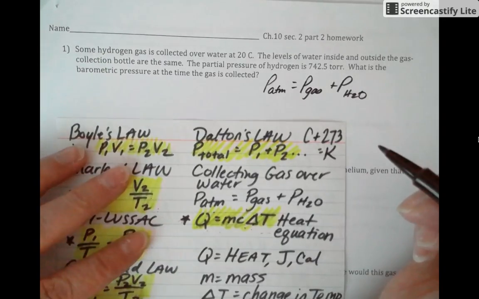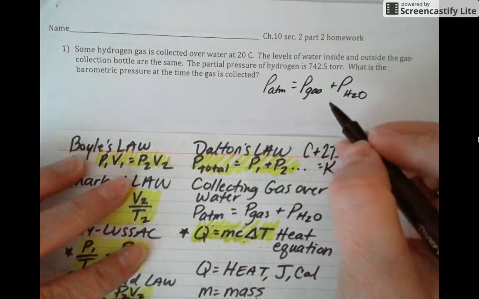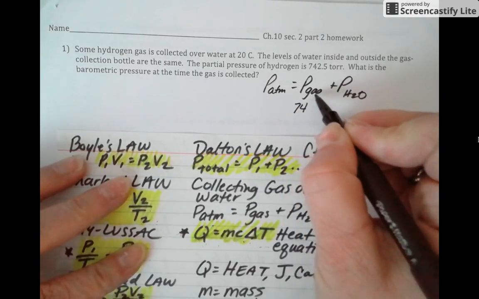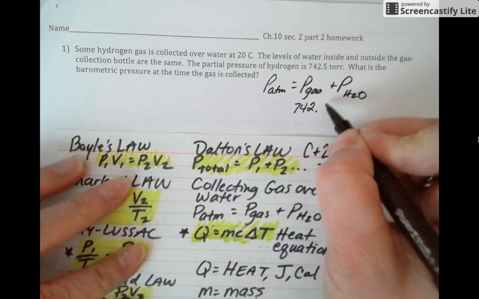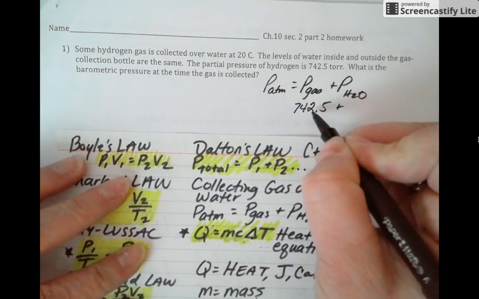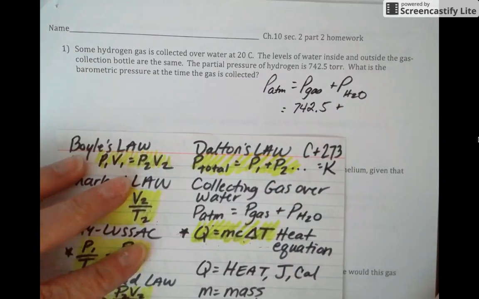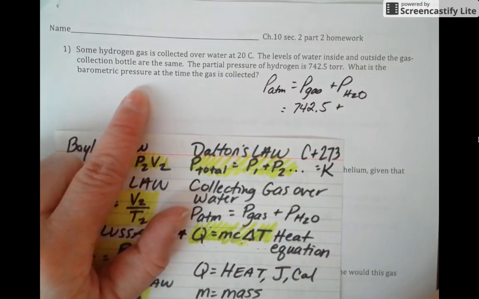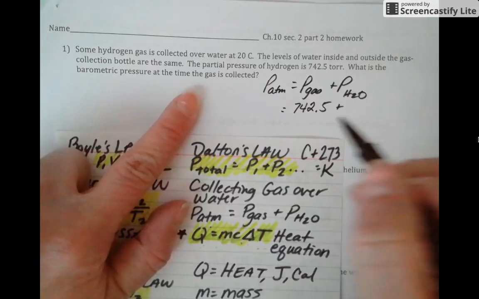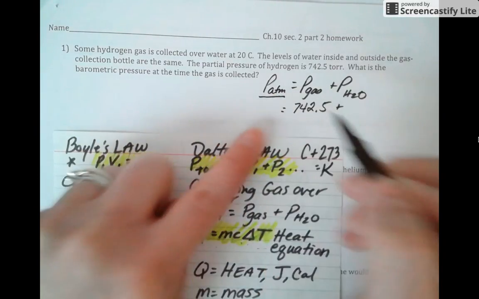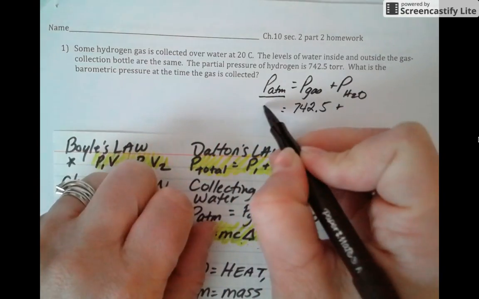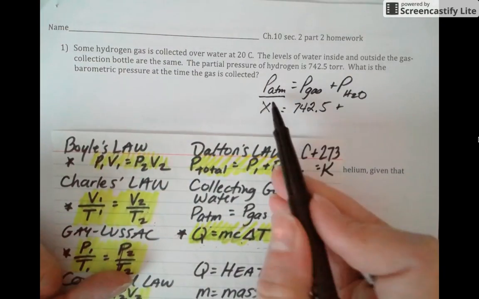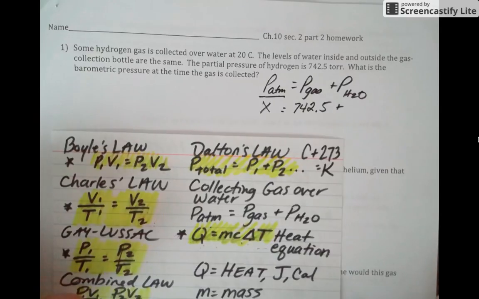The partial pressure of the hydrogen gas is 742.5 torrs. So that's for this gas that was collected over water. This part in the equation right there. It says, what is the barometric pressure at the time the gas is collected? So that is the pressure of the atmosphere. So that's your unknown. So I'll just put an X there. So we're trying to find the atmospheric pressure.